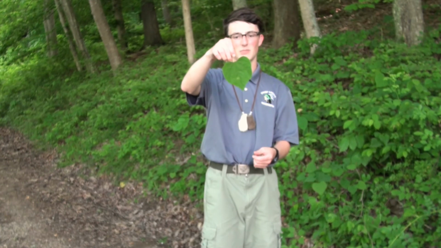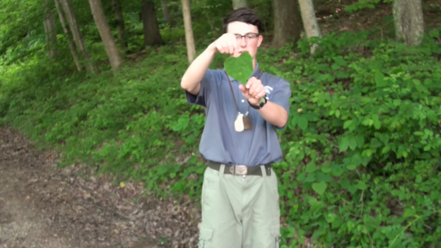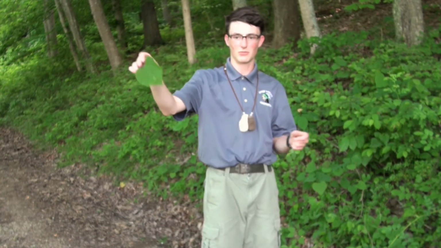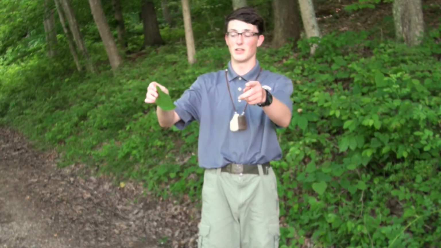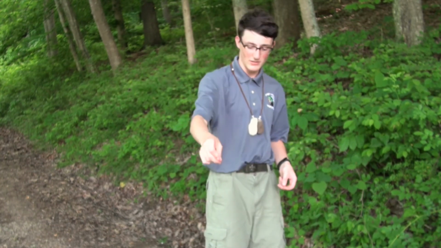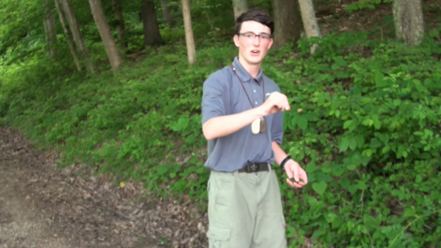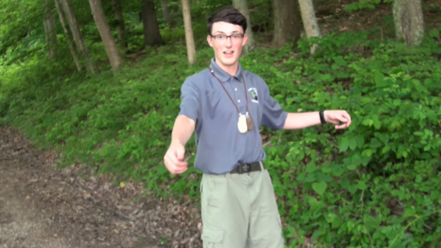Now we have the redbud. If you look at the redbud's leaves, it's got a nice heart shape, and because we all know that hearts pump blood through your body, which is very healthy for you, by the way, and blood should be red unless you're doing something wrong. Now, as long as your heart is pumping red blood, you can remember that that tree is redbud. Fun.